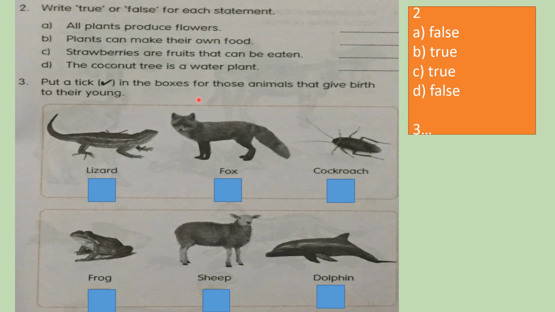Number 3, activity. Put a tick in the boxes for those animals that give birth to their young. Okay, we have here lizard, fox, and then cockroach. As we know, so lizard, no, because they lay eggs. Cockroach, no, because they lay eggs. So here, in this first box, we have only one answer. Okay, the fox, give birth to their young.